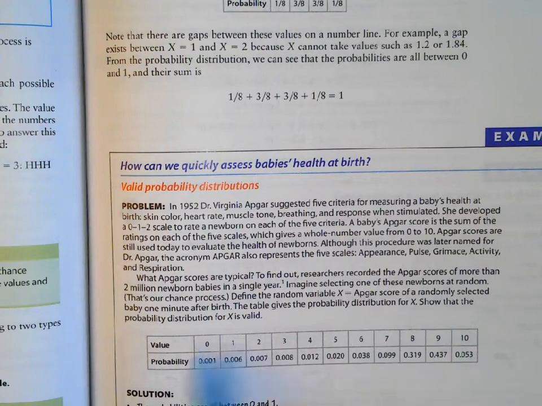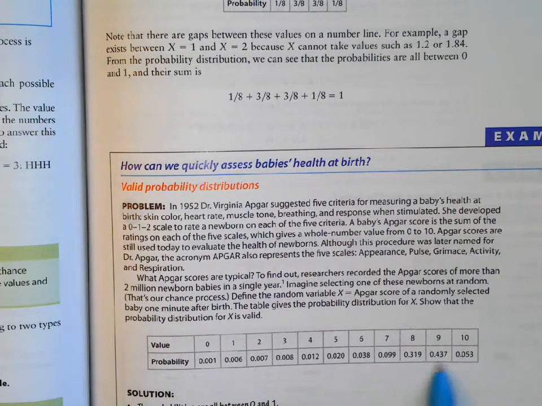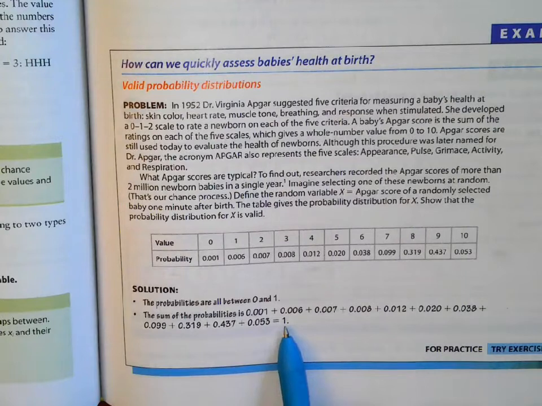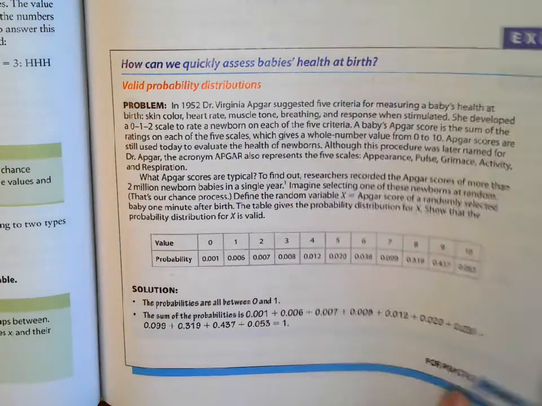Show that it is valid. Two things we have to look for: all these numbers are between 0 and 1, so all these probabilities are valid. And the second thing is you have to add all these up together, and if you add them all up together, it does equal 1. So it's a valid probability distribution.